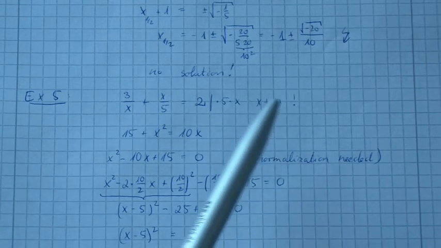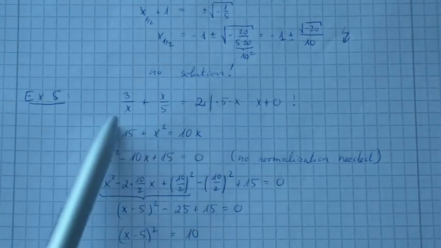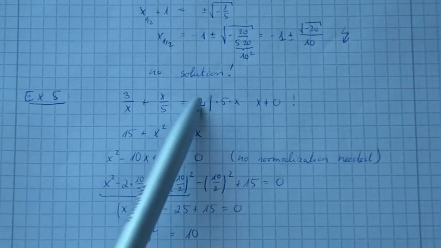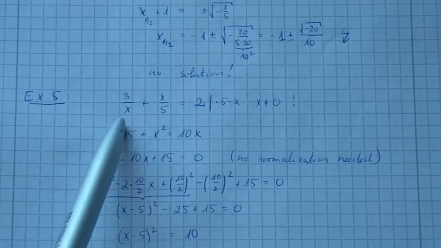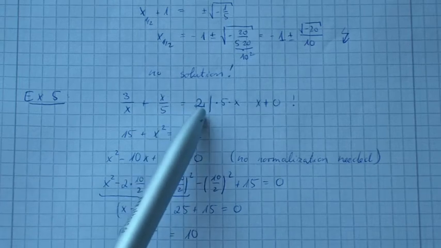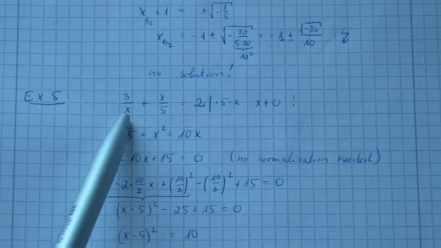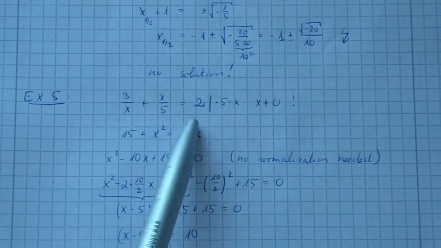Okay, now in the next step we have to multiply this with 5x. Why 5x? Because if we multiply this with 5, this fraction will go away, but this will still stay. So we will have 15 over x plus x equals 10. So we have to also multiply this with the other denominator. The trick is just to multiply with all the denominators that you see.